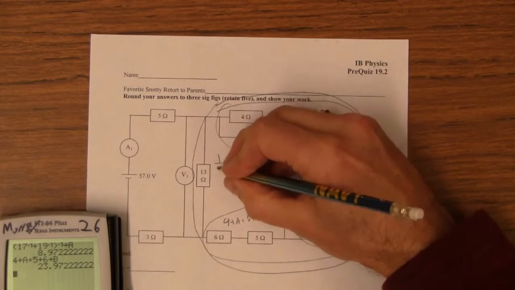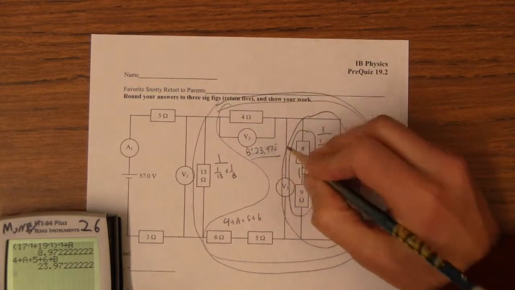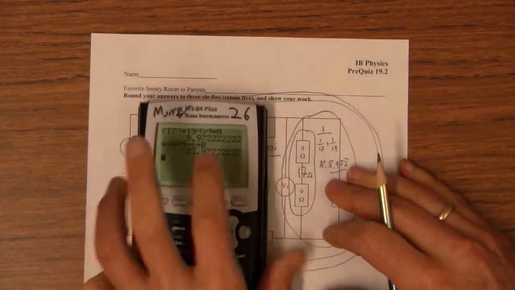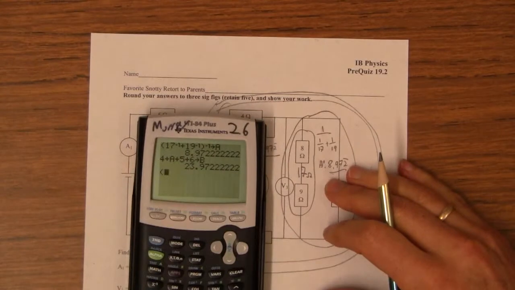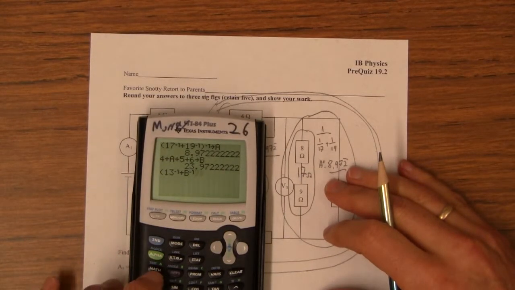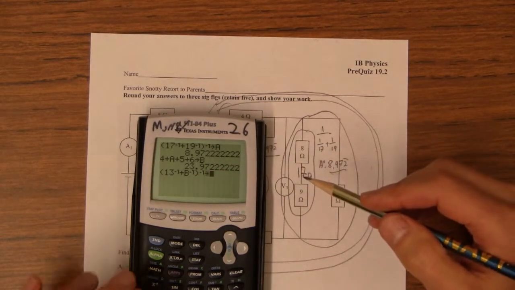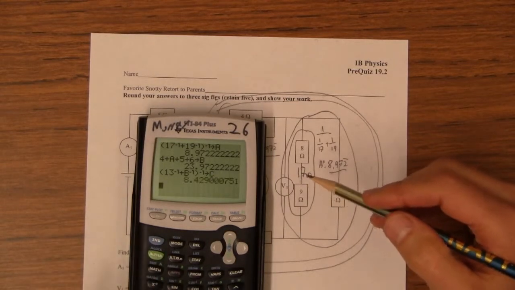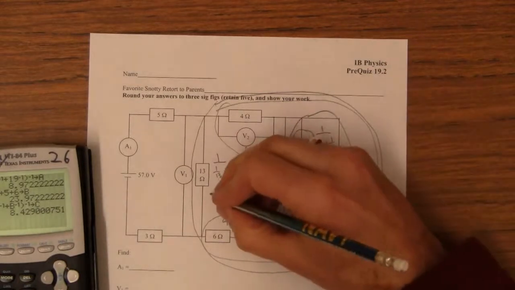So that's going to be 1 over 13 plus 1 over B, where B is this value here, right? So I'm going to go parentheses, 13 to the minus 1 plus alpha B to the minus 1, to the minus 1. That's 1 over 13 plus 1 over B, right? And we've got to store that in C. We're on C now, 8.429.